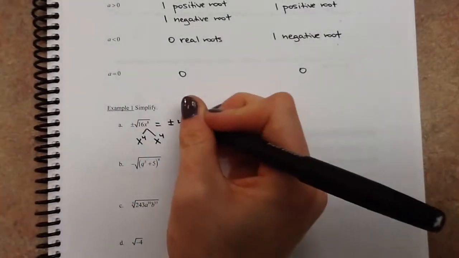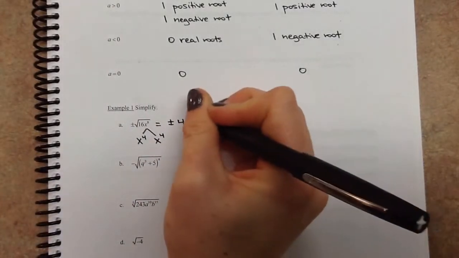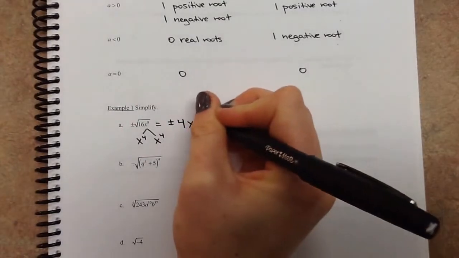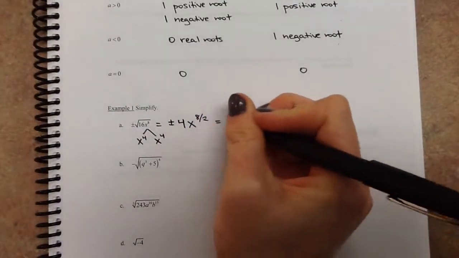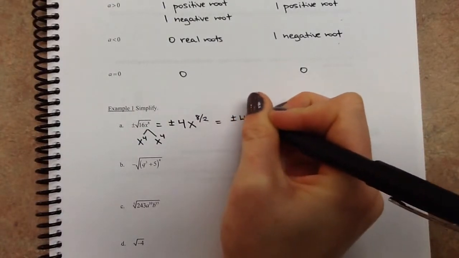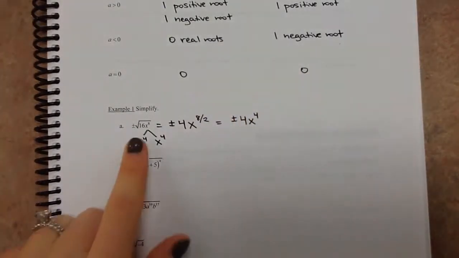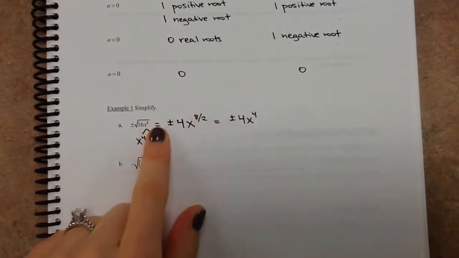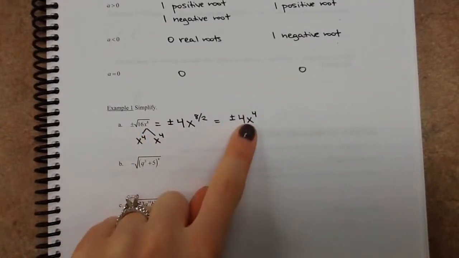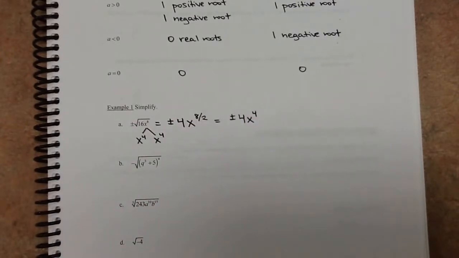So here's one really easy way to do that. I can take my power of 8 and divide it by 2 because I want to split it up into 2 even groups. So when I divide 8 by 2, I end up getting x to the 4th. So that is the square root of 16x to the 8th. I take the square root of 16 and then I cut x to the 8th in half because I'm trying to get 2 even groups.